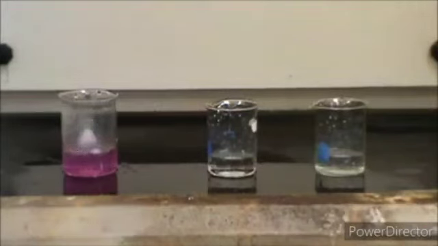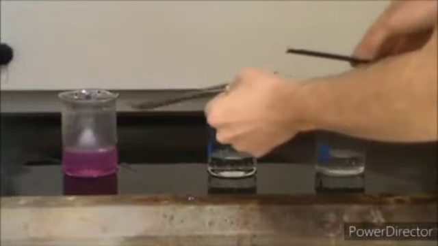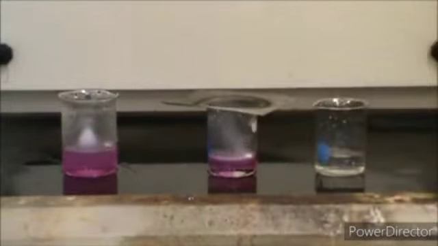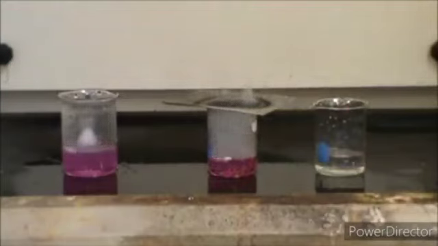But it's not as reactive as, say, sodium, so I'm going to put sodium into the next one. And the sodium is actually probably going to ignite. So you'll see some orange flame perhaps, or some sparks, or some shrapnel.